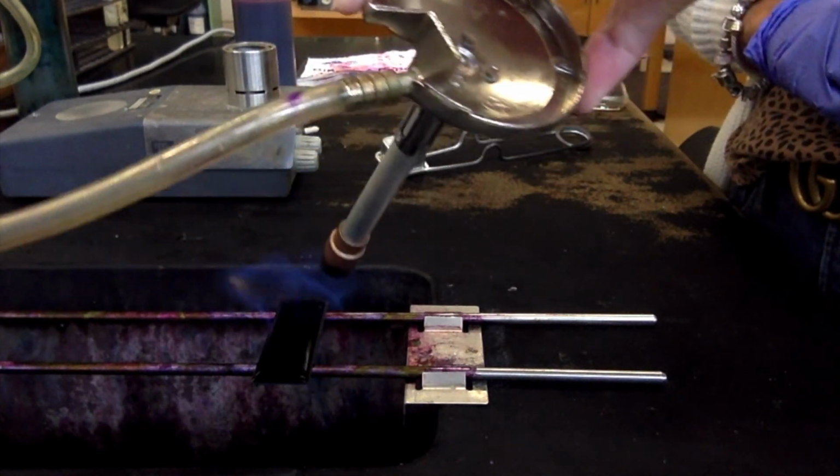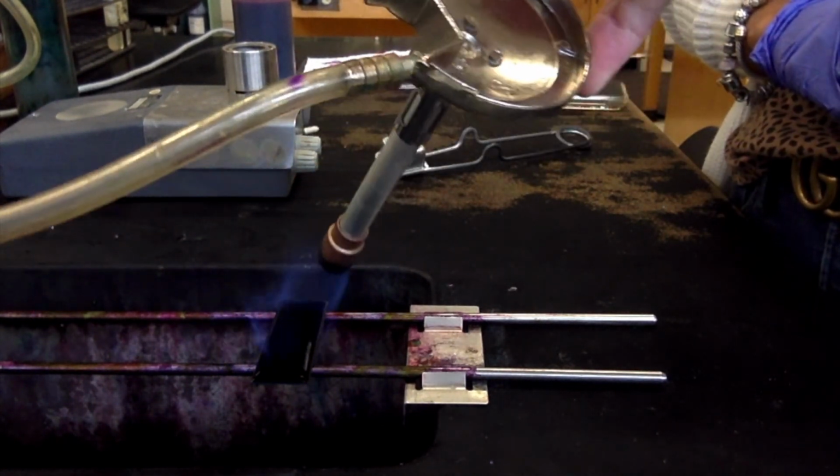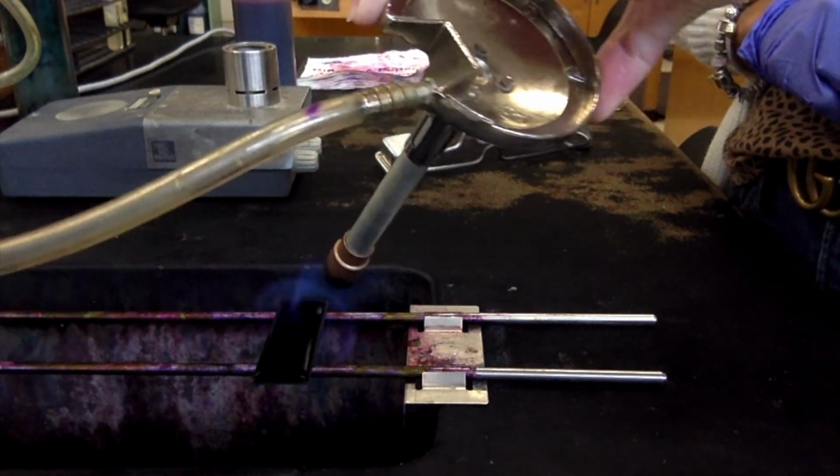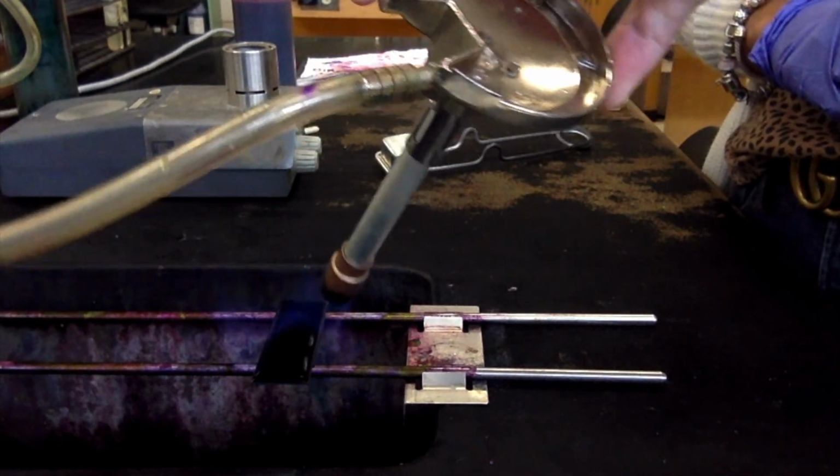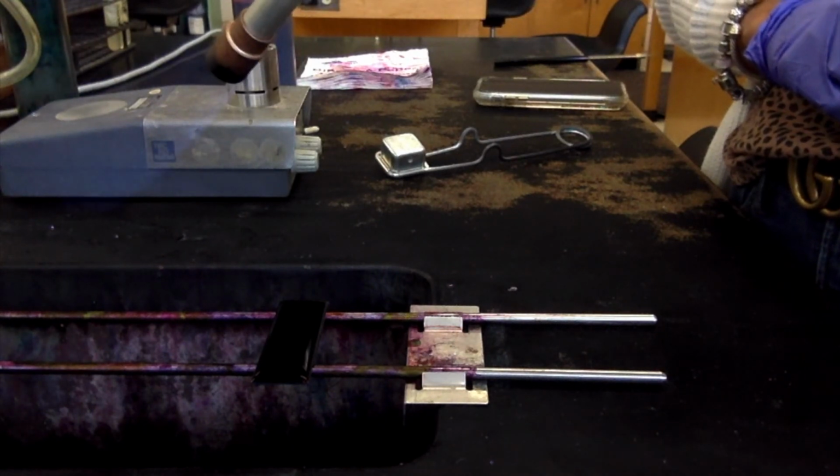We don't want to boil it. We don't want to cook it. We want it to steam. So what I'll do is I'll apply this until it starts to steam. Then I'll let go, let it steam a little bit.